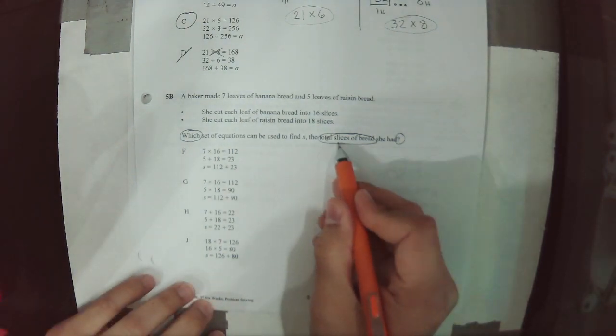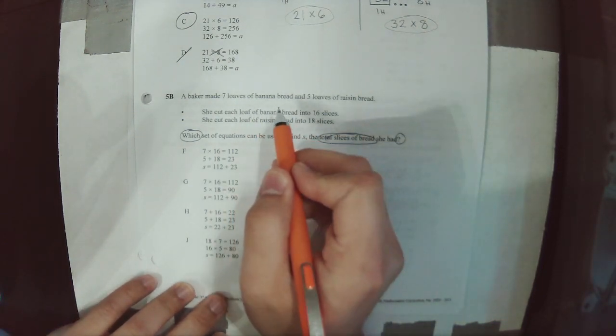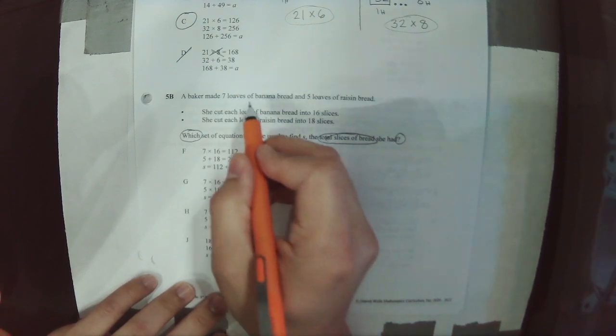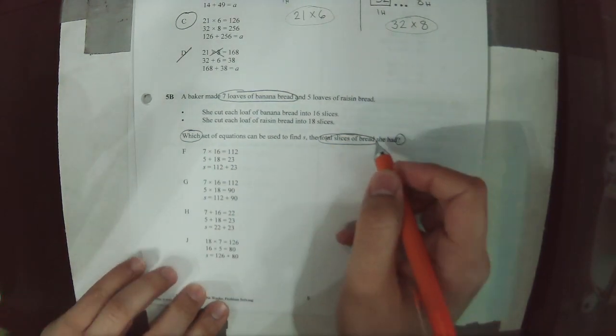What do you think, Kylie? Is that going to be important? Yes. They wanted to know total slices of bread. Banana bread is bread. It's in the name, right? Banana bread. I need to know about that. What about raisin bread? Do I need to know about raisin bread? Alexa, what do you think? Do I need to know about the raisin bread? Yes. Yes, it's still bread, right? Okay, so I need to know about raisin bread too.